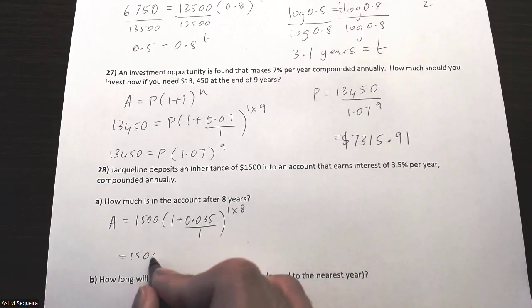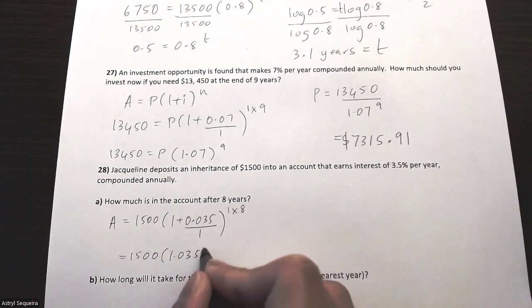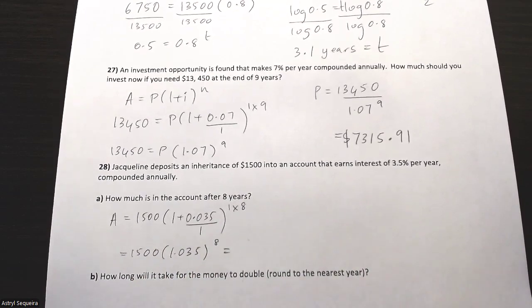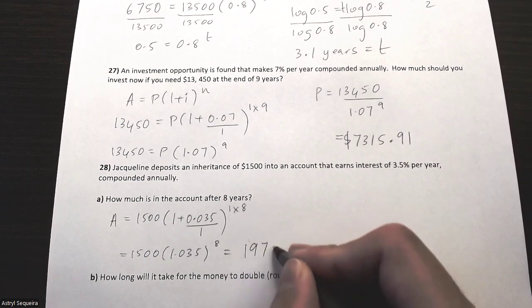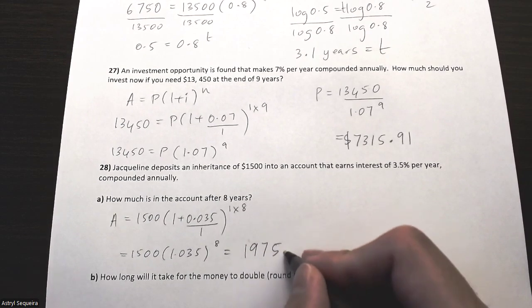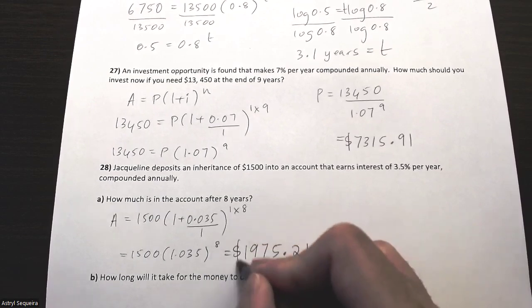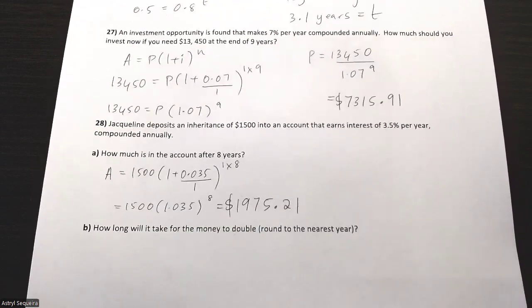So that's just 1,500, 1.035 to the power of 8. Which is $1975.21. So that's how much that's going to be in the account after 8 years.